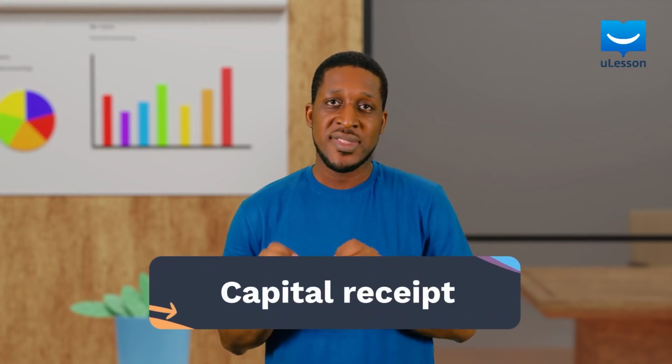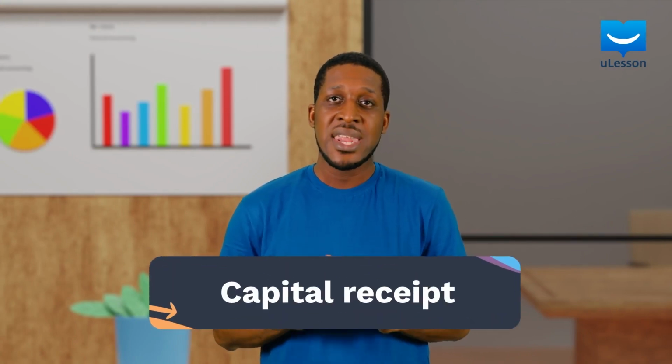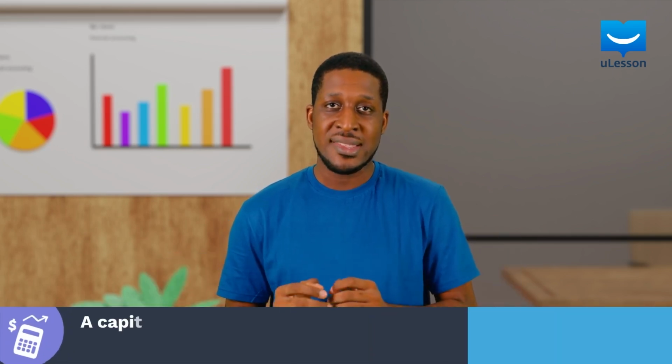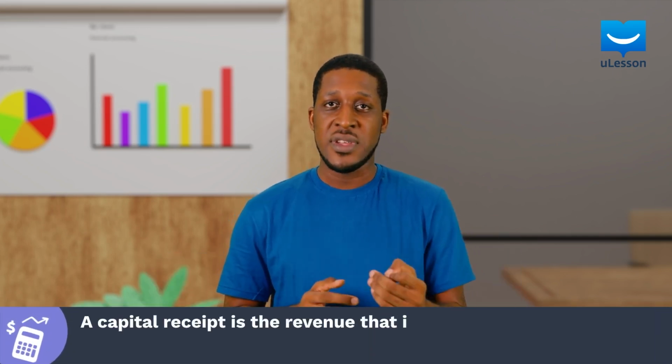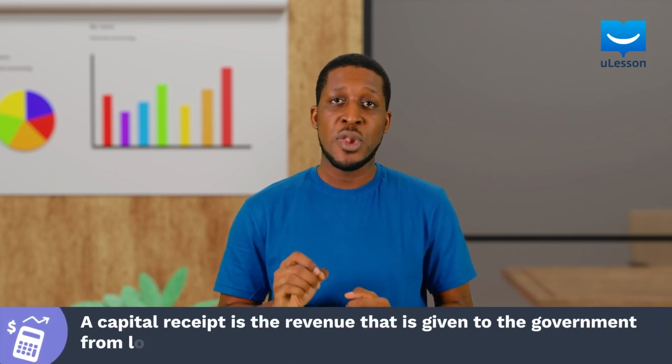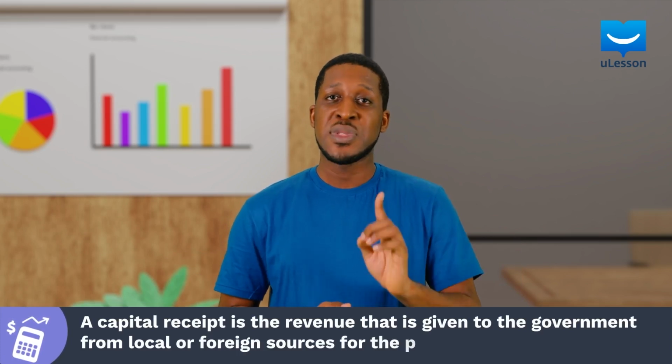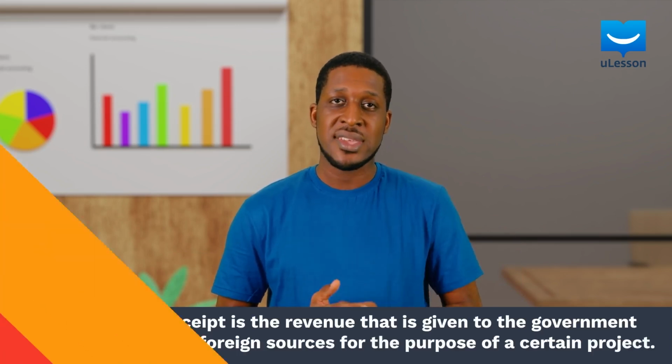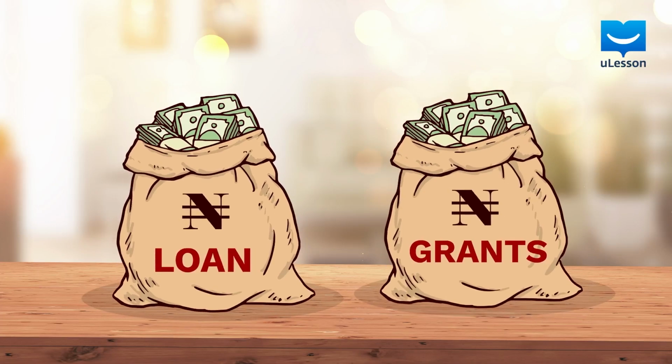Also, the 200,000 naira sum is tied to a once-in-a-term project, which is his school fees. This here is a capital receipt. It is a large sum and it is for a once-in-a-term project. A capital receipt is a revenue that is given to the government from local or foreign sources for the purpose of a certain project. Examples of these capital receipts are loans and grants from local and foreign sources.